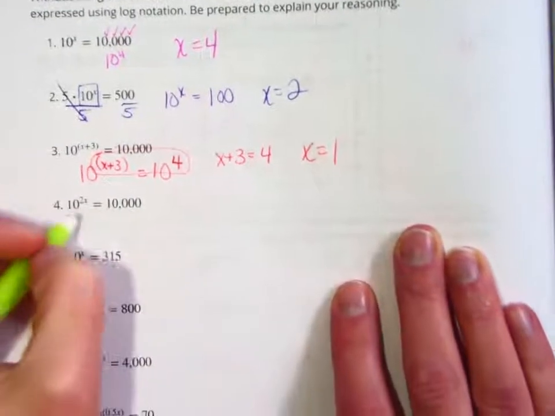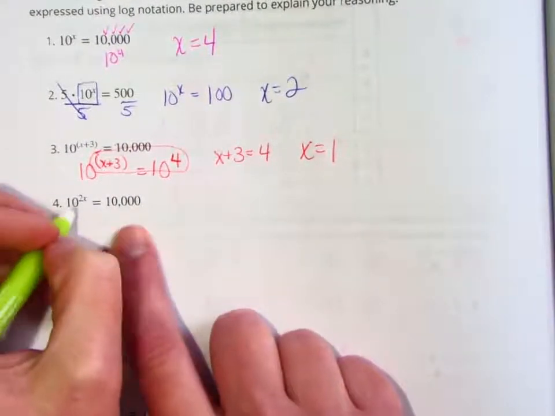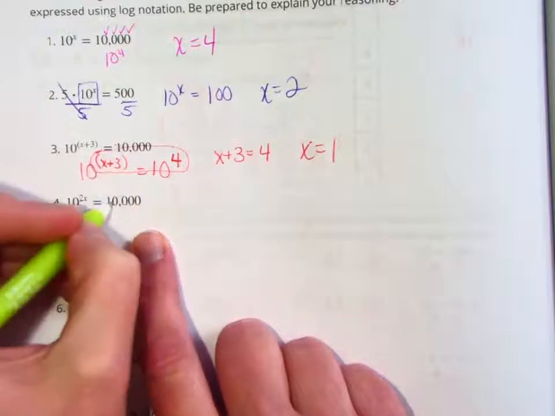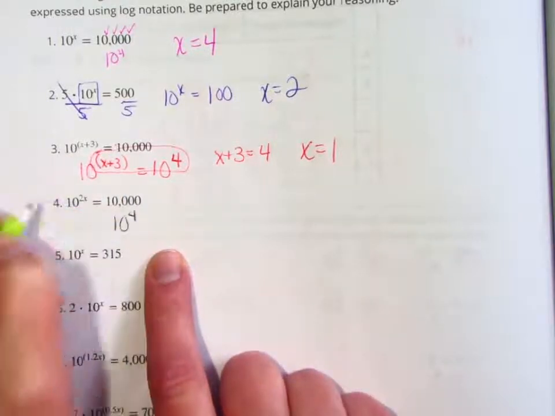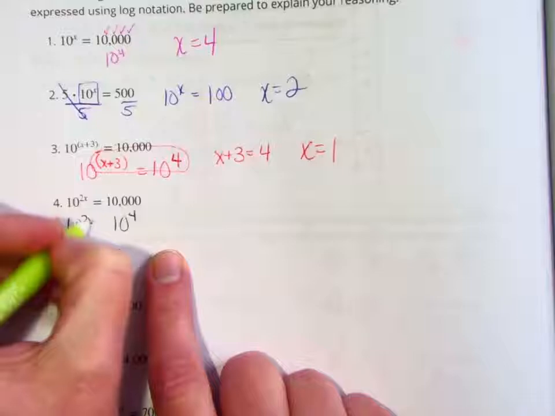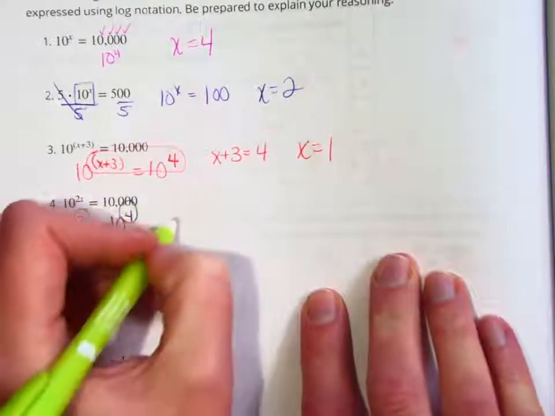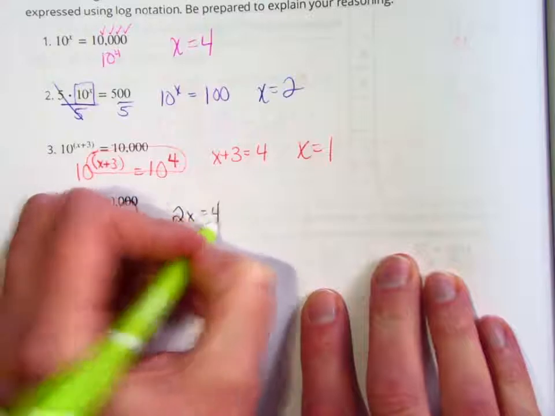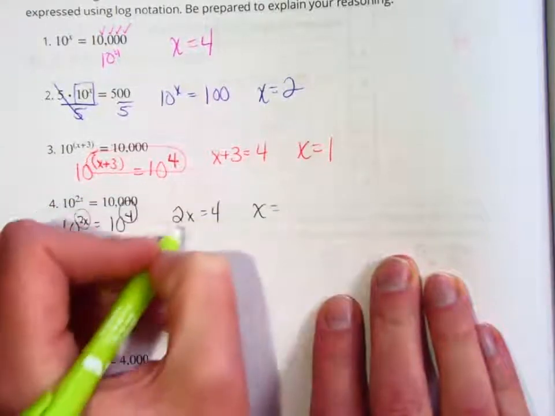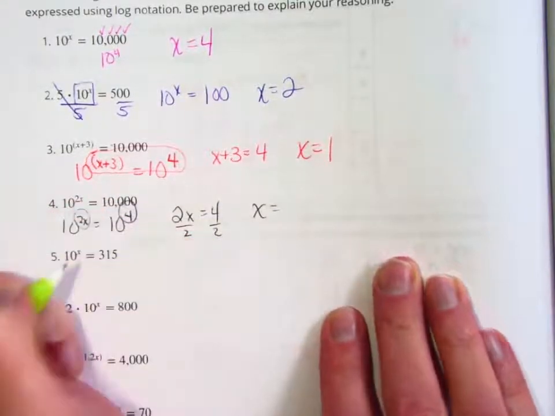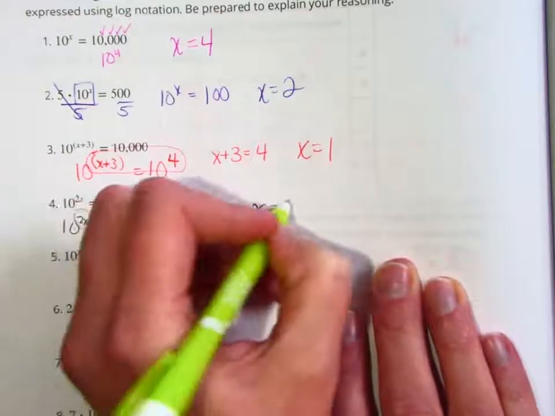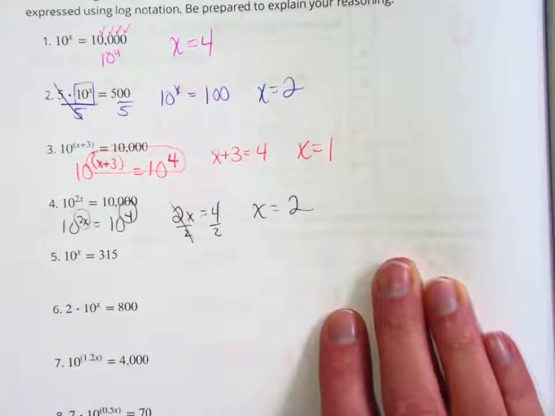Keep on working through some of this. I'm not going to talk through every single one, but I'm going to keep on thinking about this. We already know 10,000 is 10 to the 4th. So 2 times x has to equal 4. x has to equal 2 on that one.